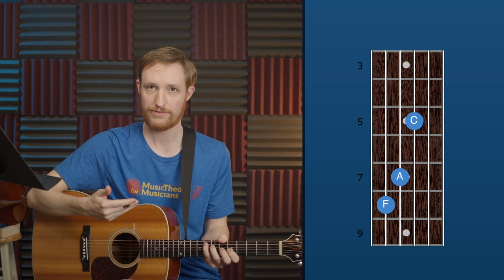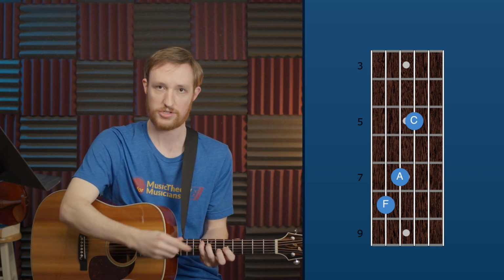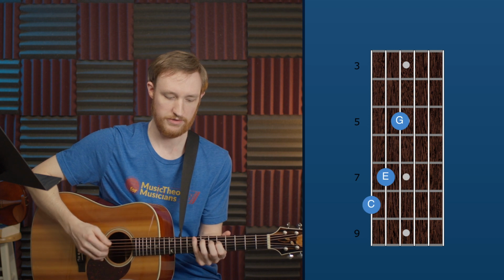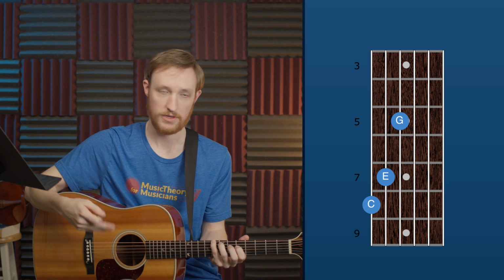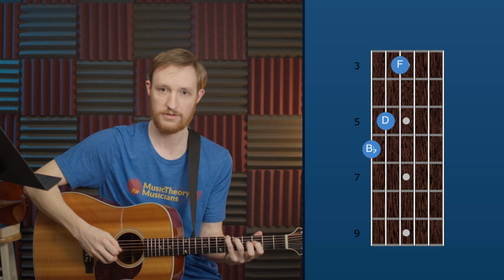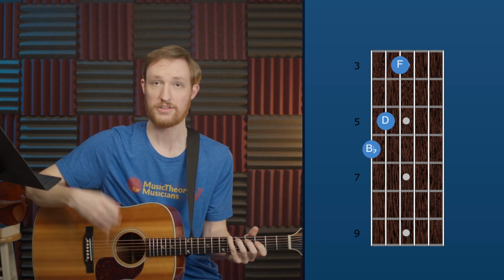We can even move it to a different string. If I take all of these fingers and just go up a string, we still have a major chord. In this particular case, it's a C chord, but I can move it somewhere else. So I'm starting on a B flat now, so that's a B flat major chord. And a lot of instruments will have this cool feature that allow us to kind of move things around and find whatever chord we need to.